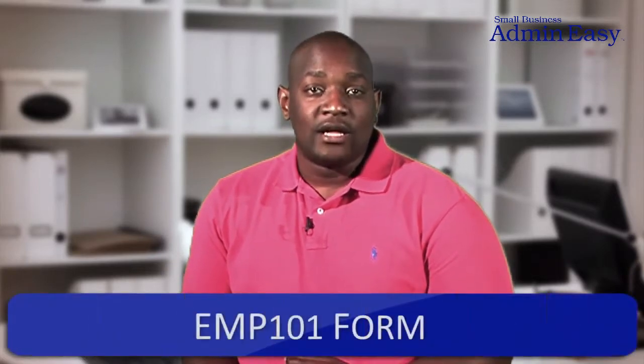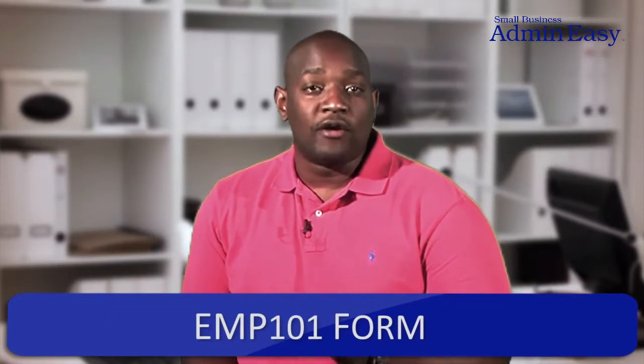The next registration we'll look at is the Skills Development Levy, which is better known as SDL. The Skills Development Levy Act established a compulsory levy scheme to fund education and training in South Africa. This came into operation in the year 2000. This levy is payable by employers on a monthly basis. You can register for SDL by means of an EMP 101 form. We mentioned earlier that registration for PAYE is also done via this form.